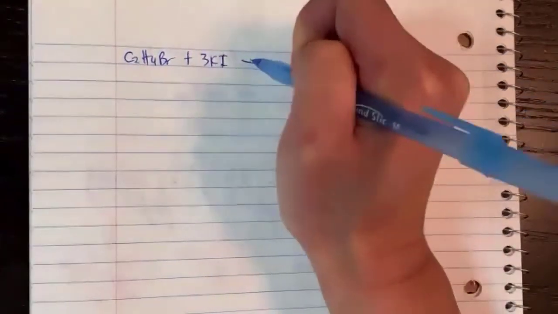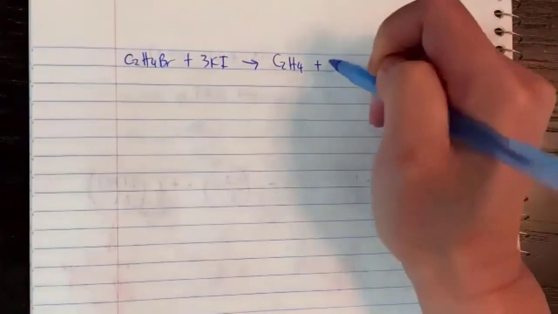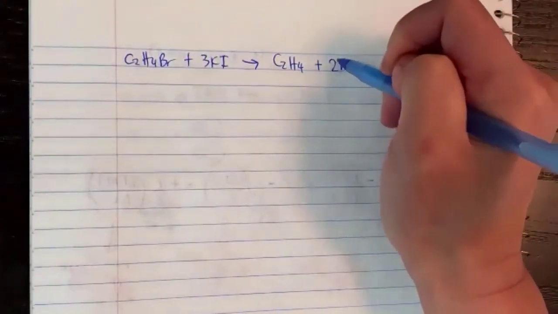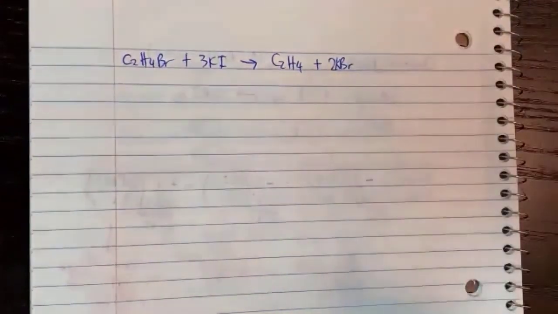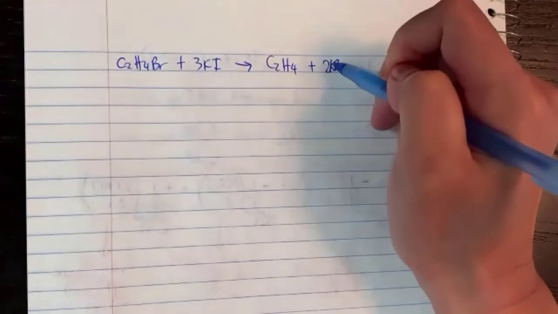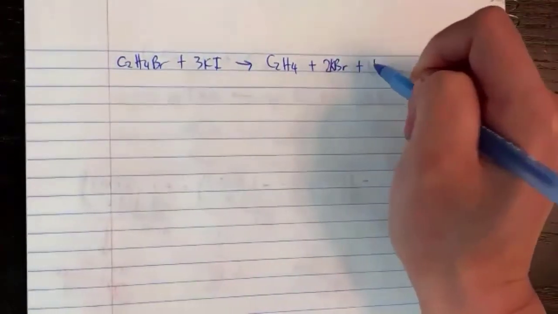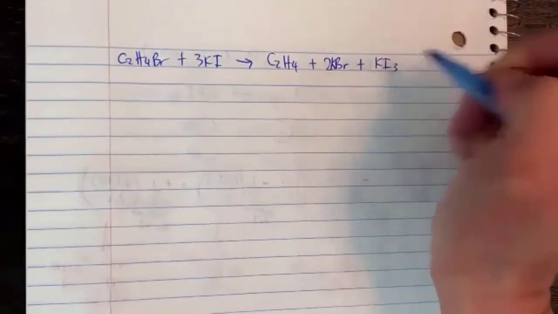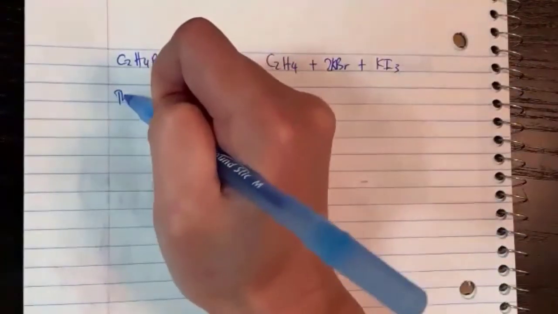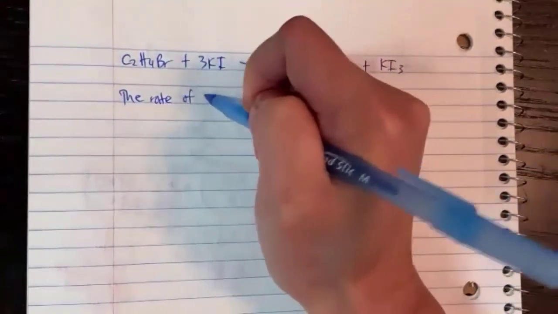C2H4Br2 plus 3KI. So hopefully you guys are following this pretty easily. I mean, this is pretty simple material as long as you can keep the overall reaction rate separate from the rate of appearance or disappearance. This is 2 KBr, okay? I forgot to mark my K, so I'm going to squeeze my K in there. It's 2 KBr plus K. You will see stuff like this on your homework and quiz too.